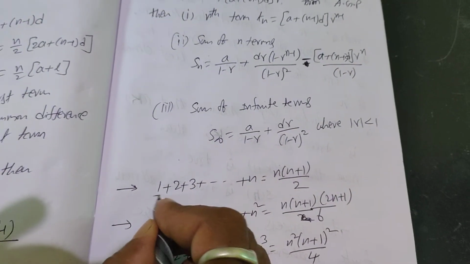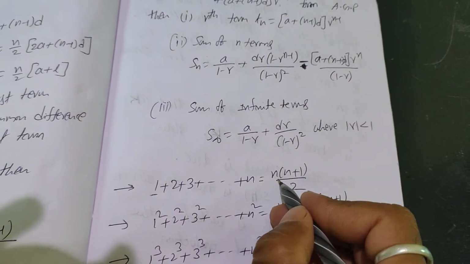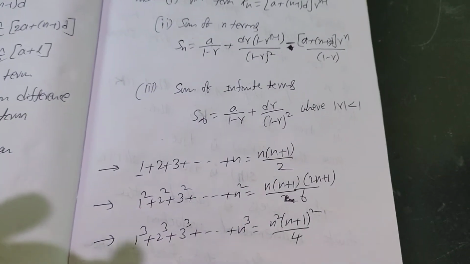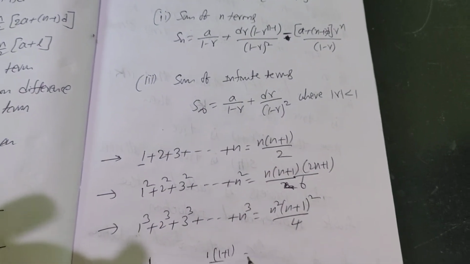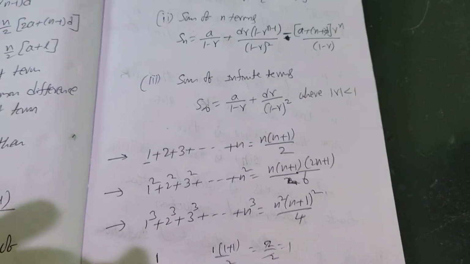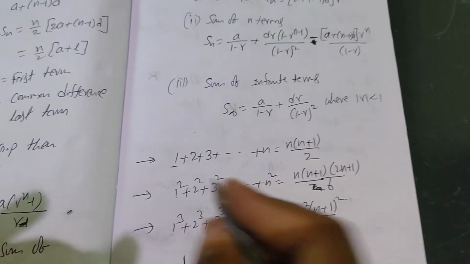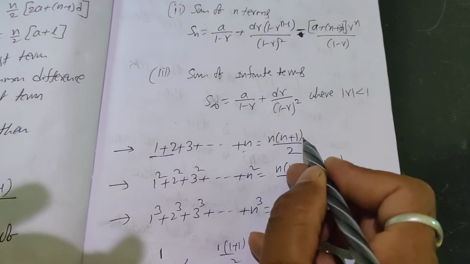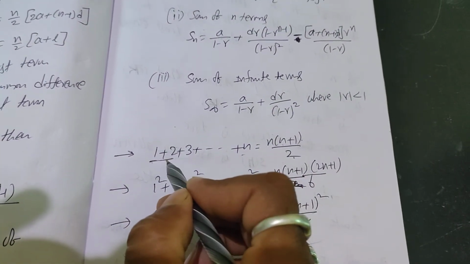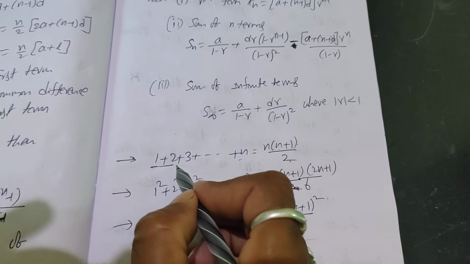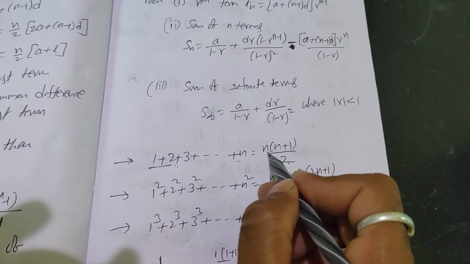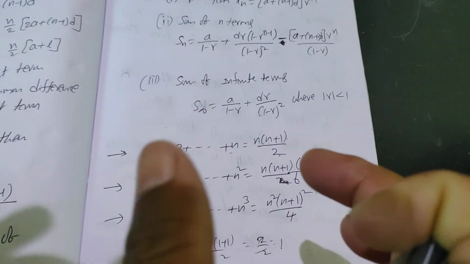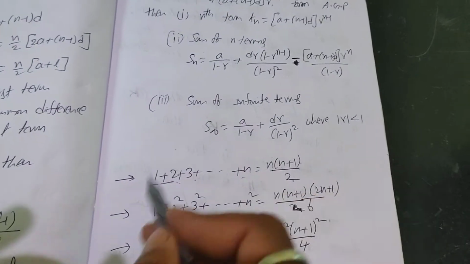First, you take the first one. For n is equal to 1, check if both sides are equal: 1 into (1 plus 1) by 2. So what is this? 2 by 2, and 2 by 2 is nothing but 1. So both are equal. Next, for n is equal to 2, take up to 2. Sum of n terms is equal to n into (n plus 1) by 2. Whenever it is the sum of 2 terms, you take n is equal to 2. Sum of 3 terms, up to 3, you take n is equal to 3. If both LHS and RHS are balanced, then it is proof.